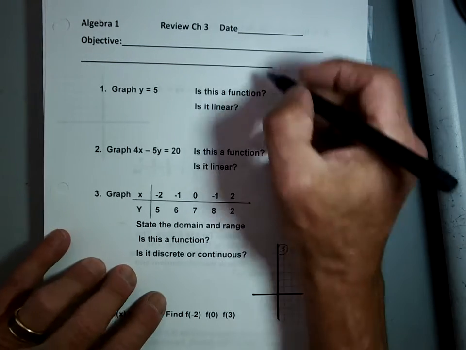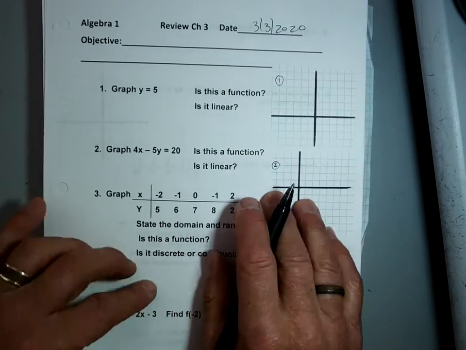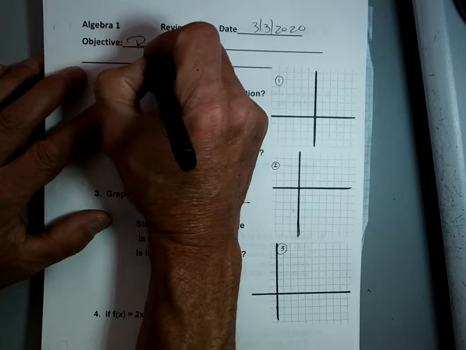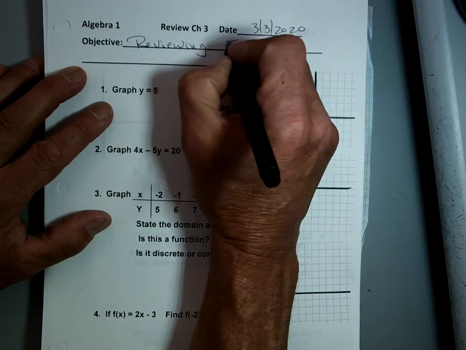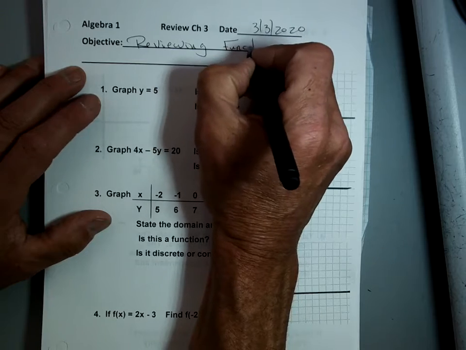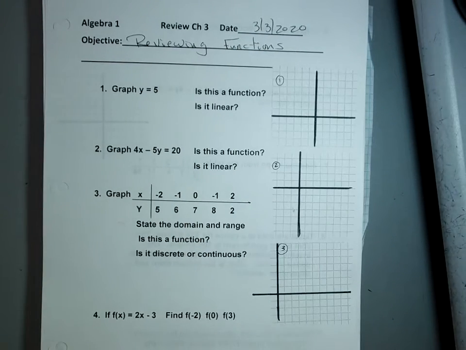Okay, so first of all, 3/20/20. Our objective is that we're reviewing functions. Tomorrow's test, I'm going to ask a couple of questions. I'm going to ask things like, is this a function? Is it linear? And you just have to circle the correct answer. Does that make sense? So we're going to do this.